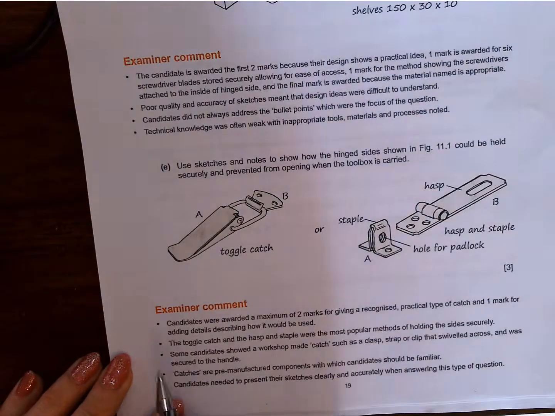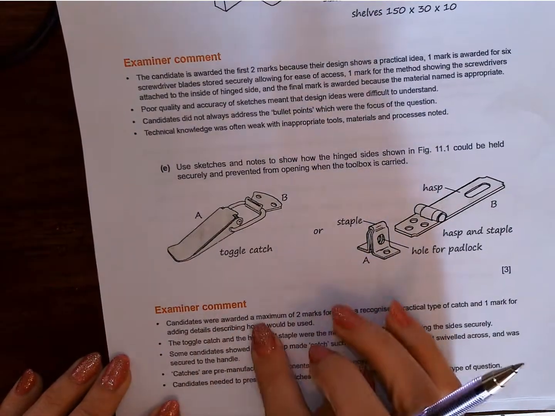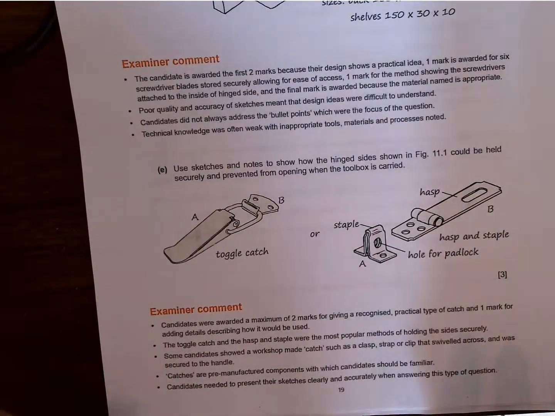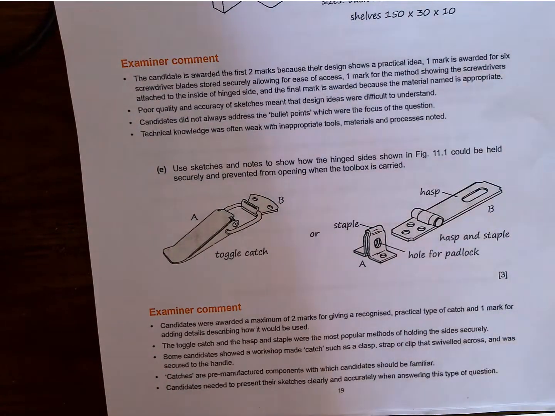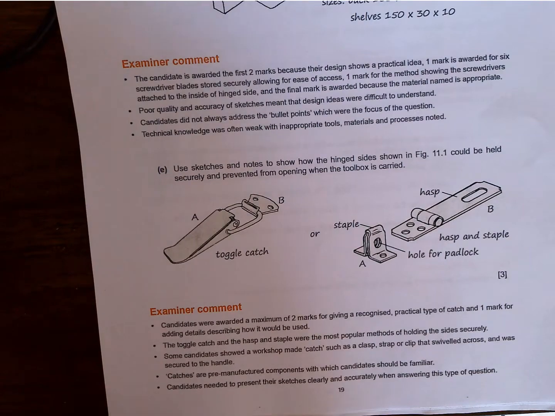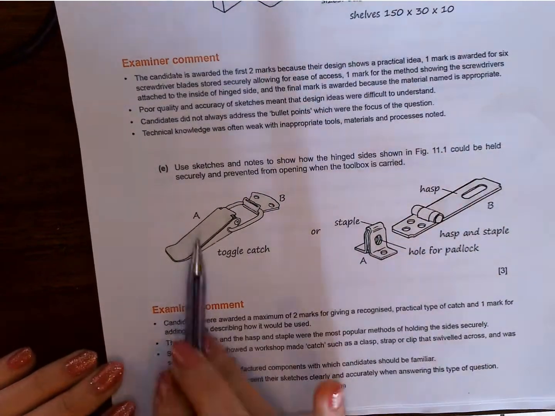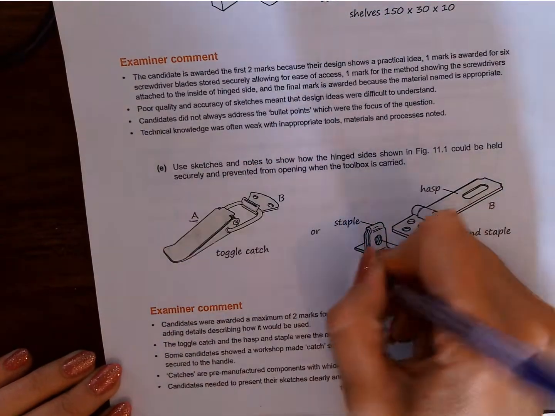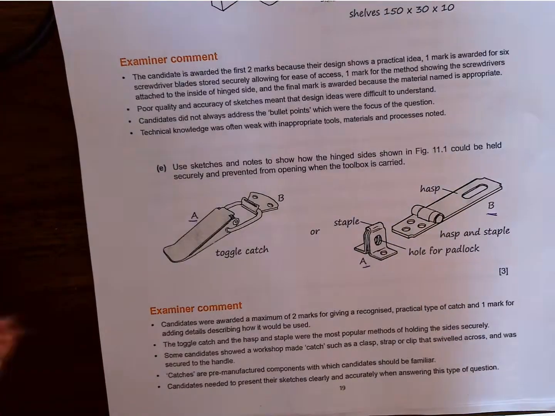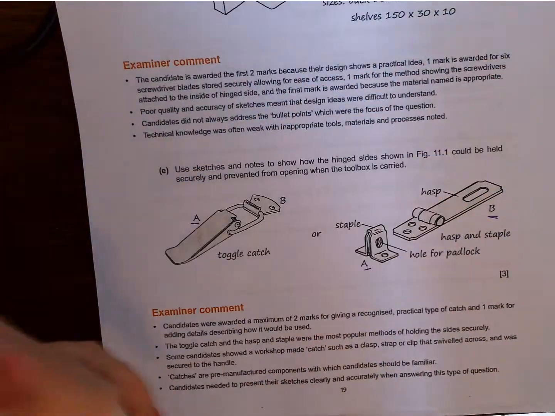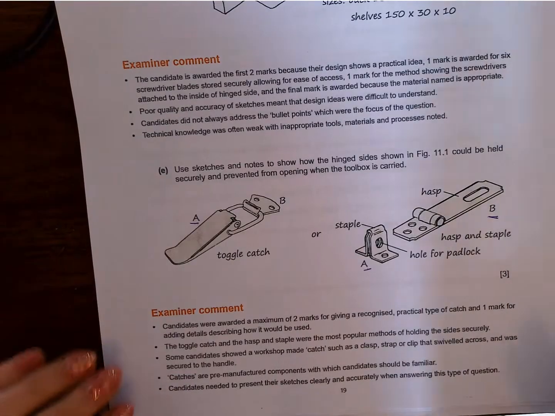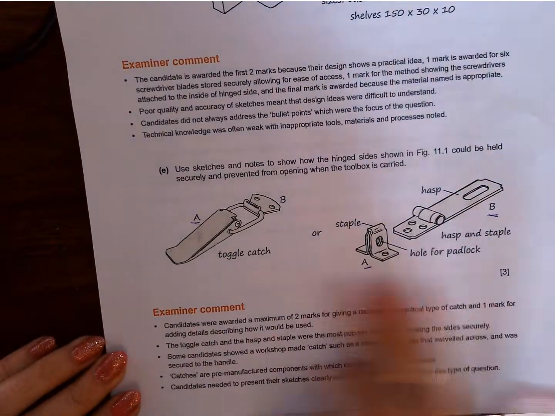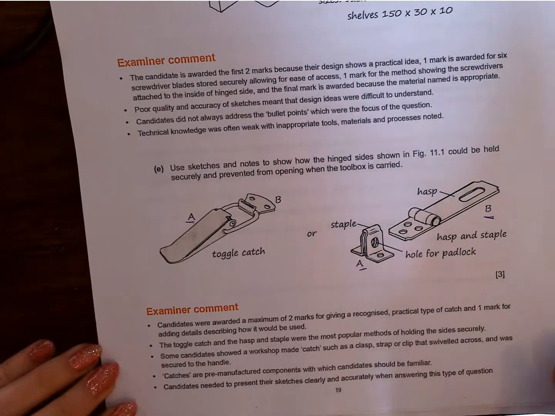So let's quickly look at what the candidates were awarded marks for. 2 marks for giving a recognized practical type of catch, and 1 mark for adding details describing how it would be used, so your labels. And they've actually also marked A, B, so this and this go together, and that's your second part. That's actually very nice of them, so that the examiner could clearly see what they were drawing.